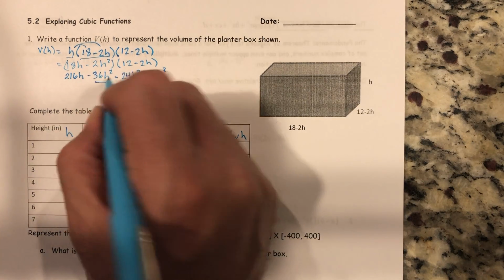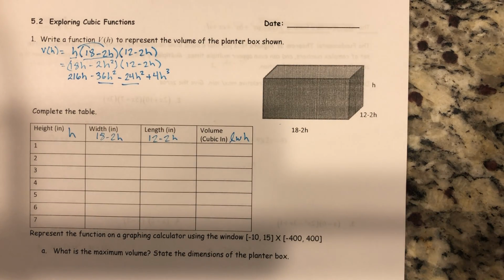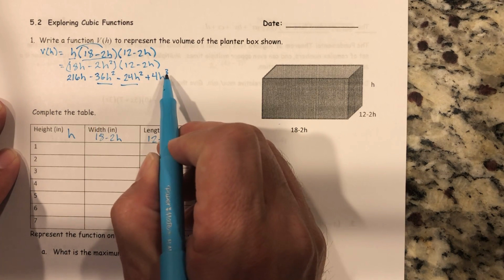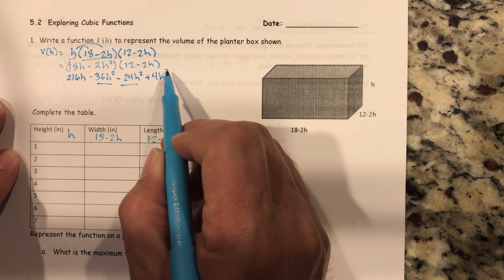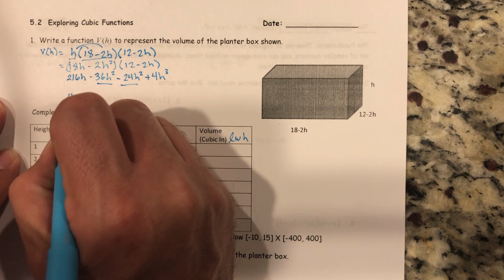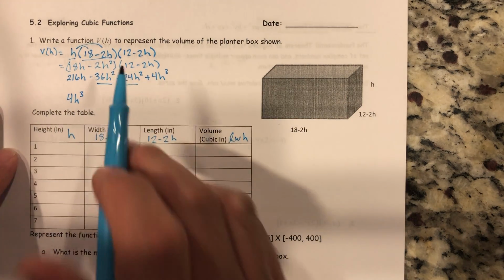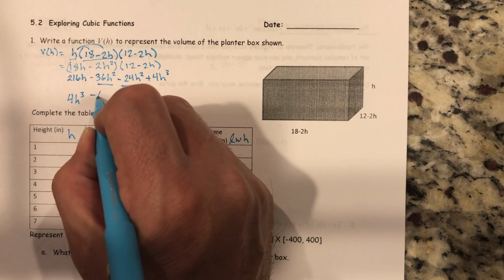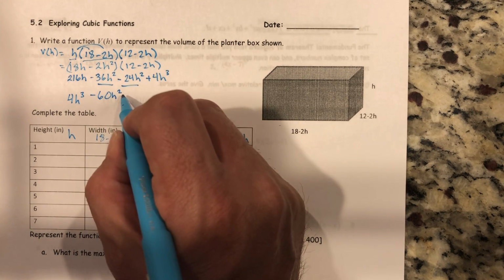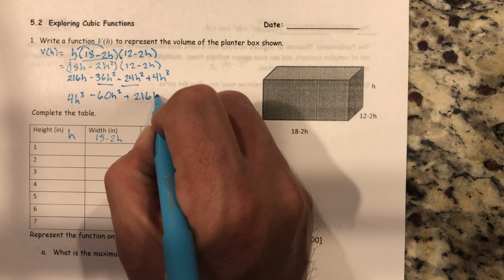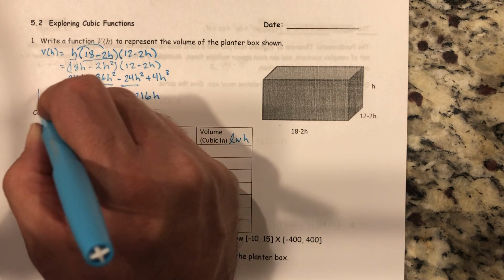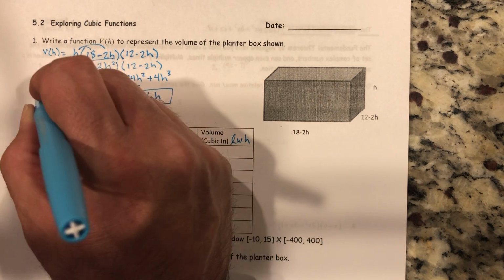Okay, notice we do have two like terms here. So I'm going to combine those, and I'm going to rearrange this in standard form. So what we want is the one with the highest exponent first. So it's going to be 4h cubed. I'm going to combine negative 36 with negative 24, and I'm going to get negative 60h squared. And then I still have this plus 216h. So now this is written in standard form. So this is what it wanted us to get to.